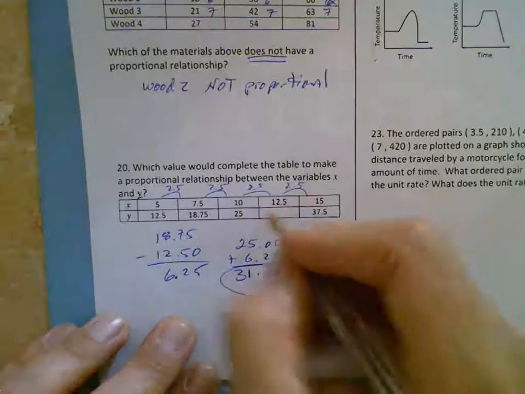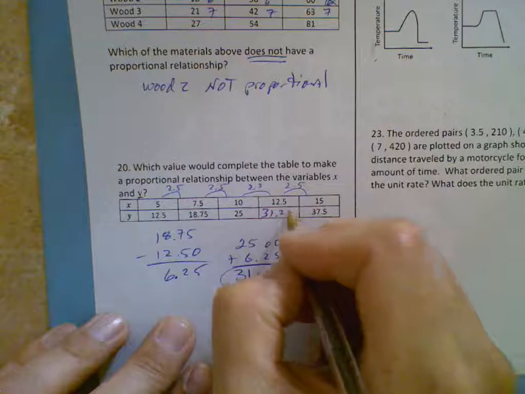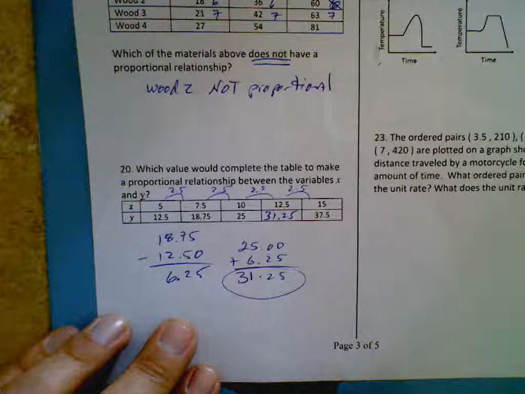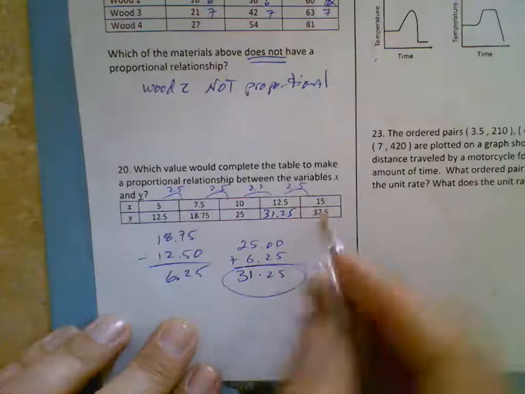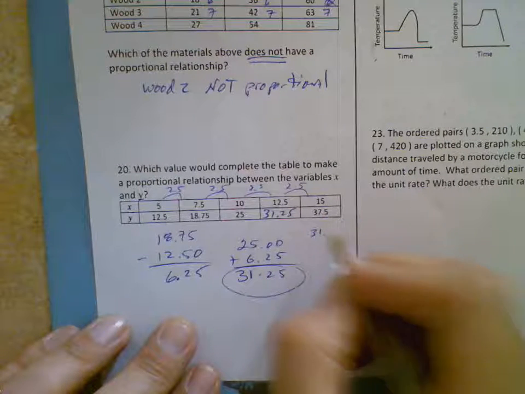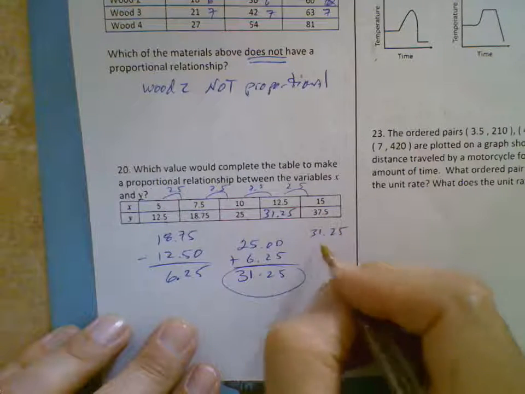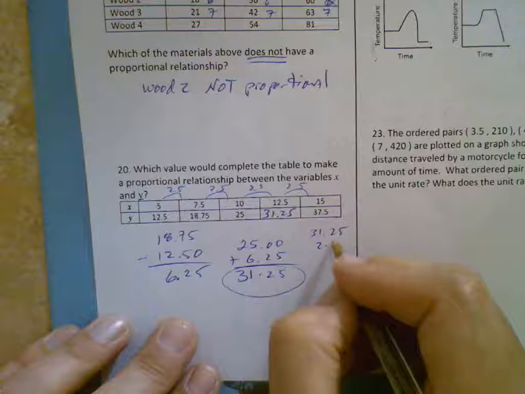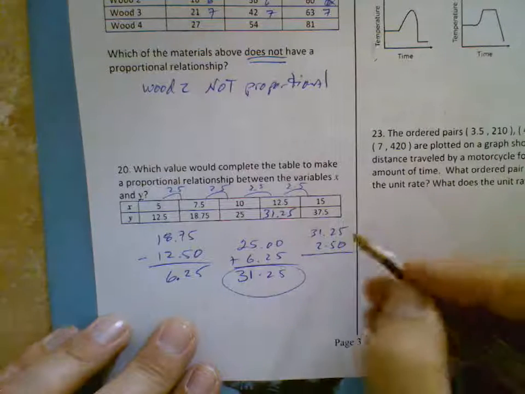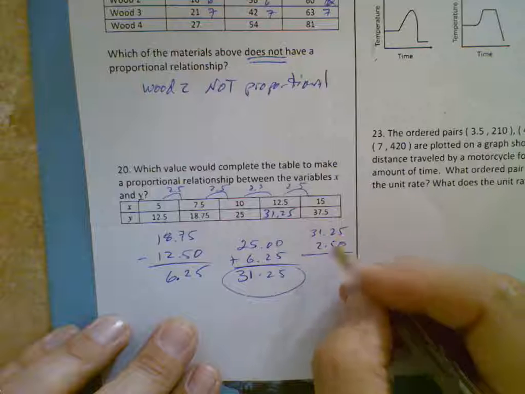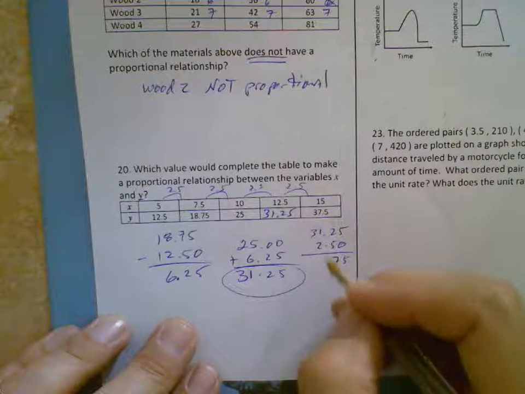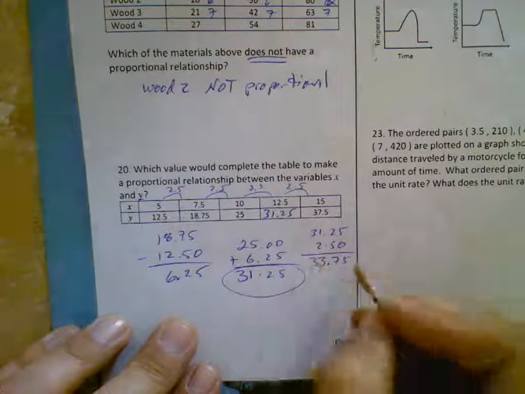There's my value for y, 31 and 25 hundredths. Because if I add 2.5 to this, 5 plus 0 is 5, 2 plus 5 is 7, 1 plus 2 is 3, and 3. And look, I get the same value.